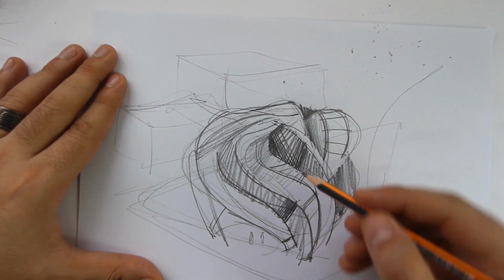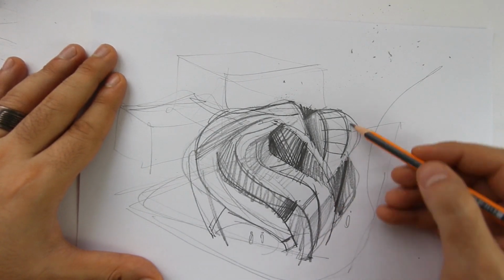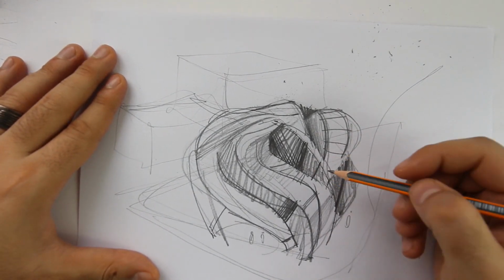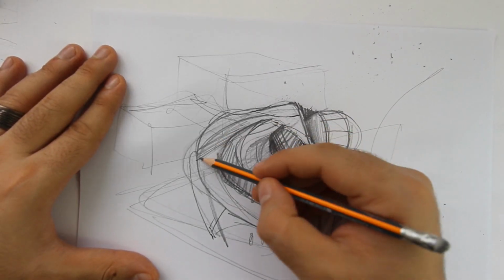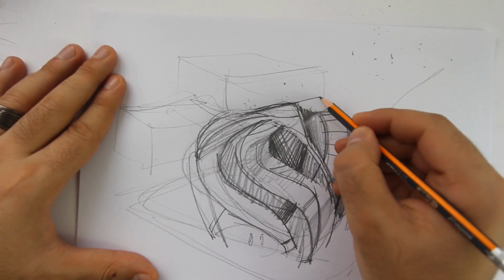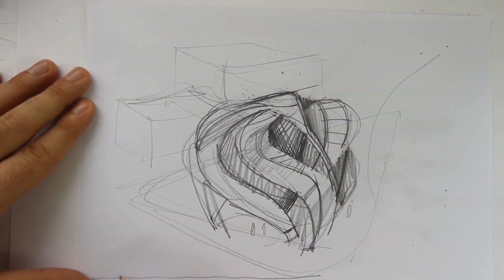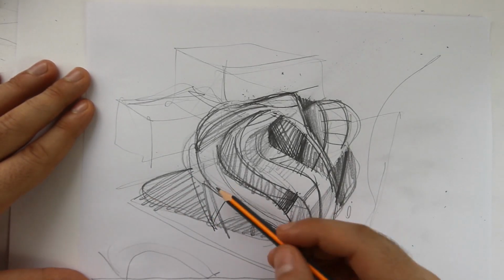Obviously we are going to need to have windows, and the windows are going to be where the ribbon volume stops. If we show a cast shadow, the thickening of the lines a bit.